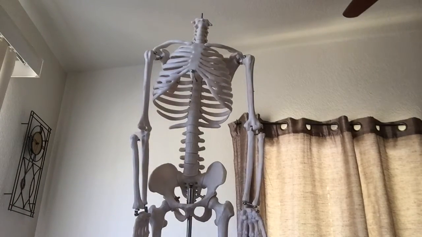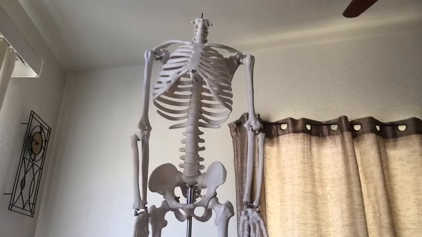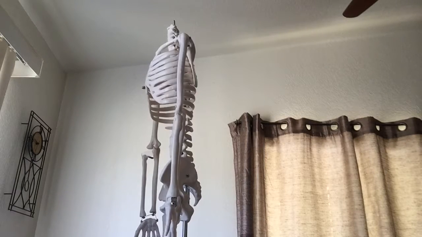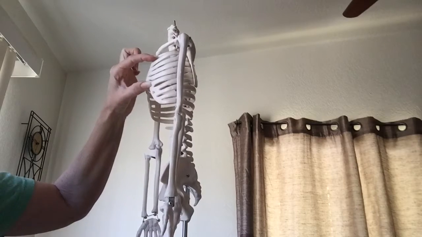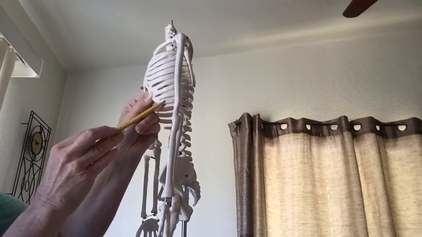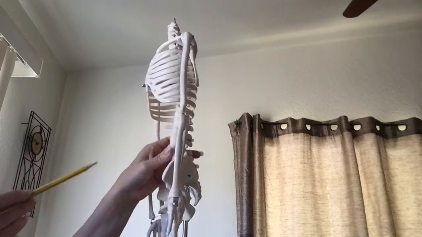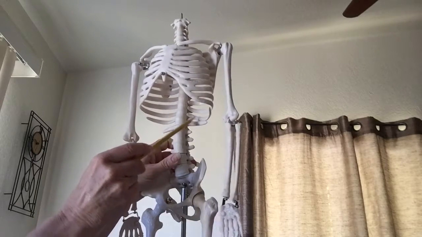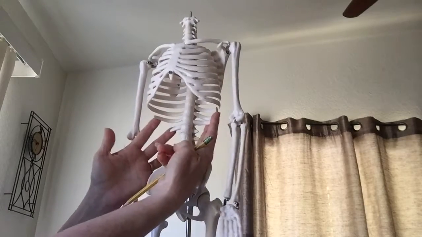Now the ribs, I'm going to point out the true ribs, the vertebrosternal true ribs, and the false ribs. Get a better angle here. These first 7 are the true ribs. These last 4 are the false ribs. And we have our floating ribs, which are these 2 in the back that you can see. Right, these 4 right here.